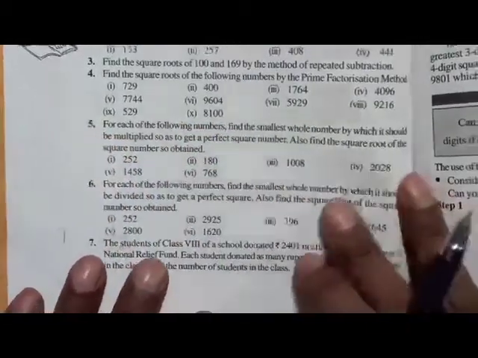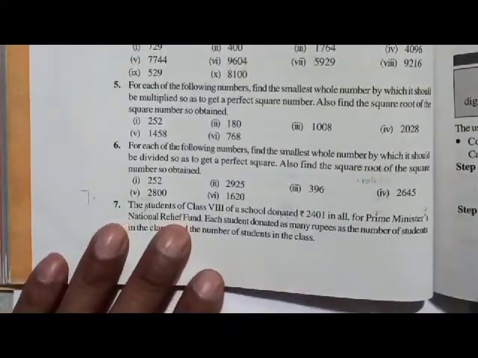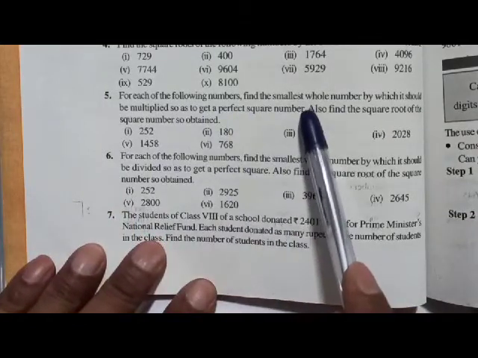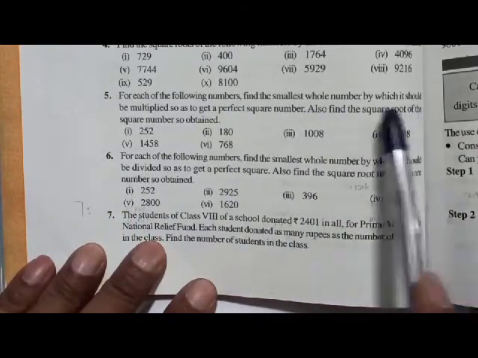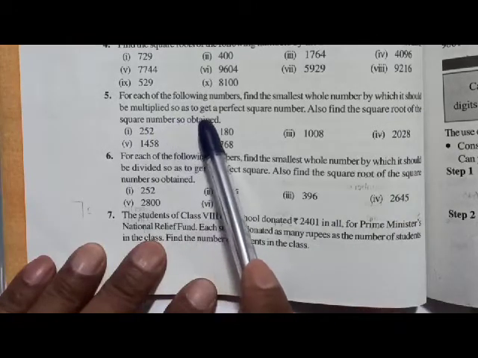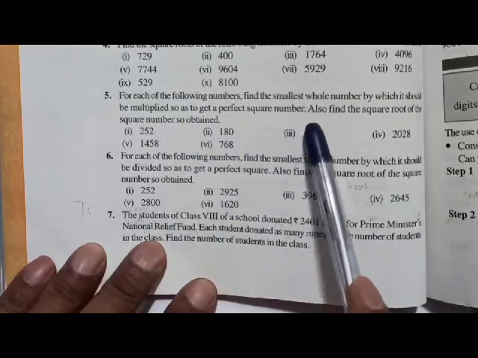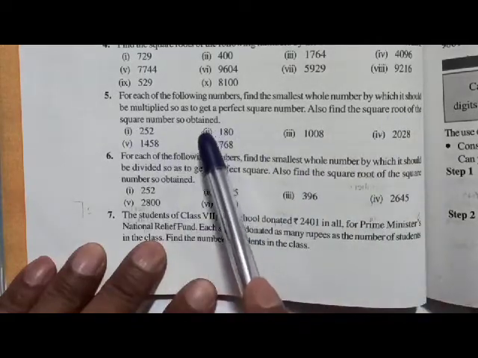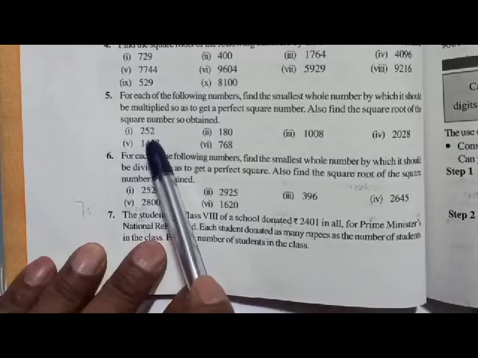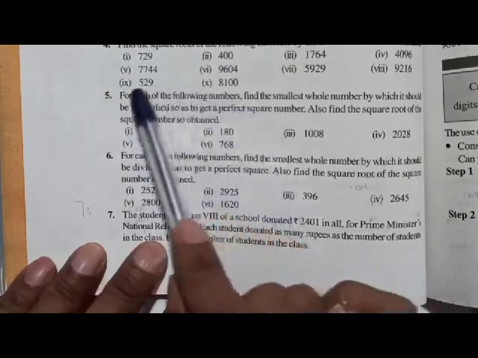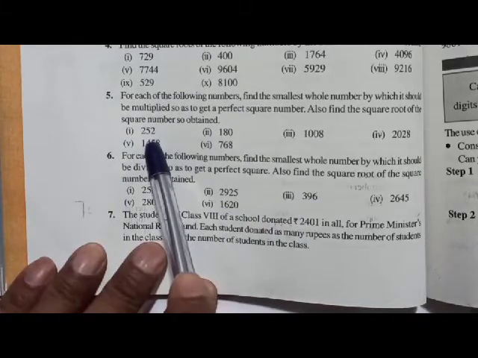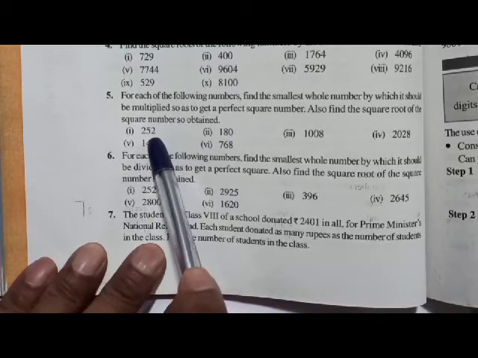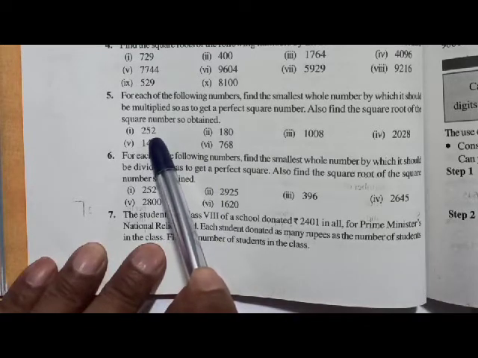Let's study the question once. For each of the following numbers, find the smallest whole number by which it should be multiplied so as to get a perfect square number. Also find the square root of the square number so obtained. Roman number 1, 252 is given. Here the question says that we need the smallest number that multiplies this given number so that the answer is a perfect square.